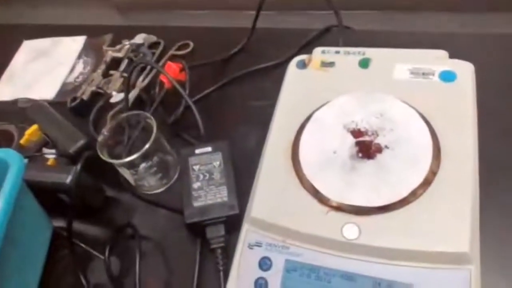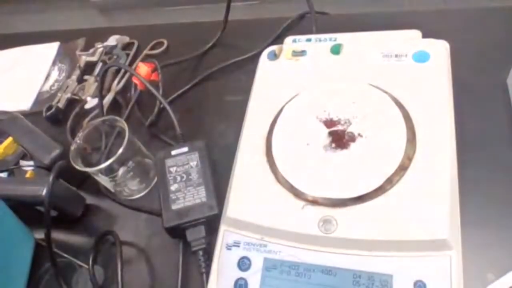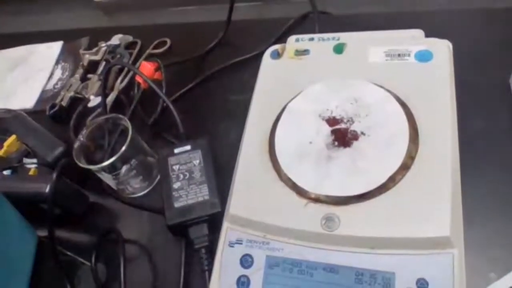Okay. Lower. I try. Okay. Good. Top half.